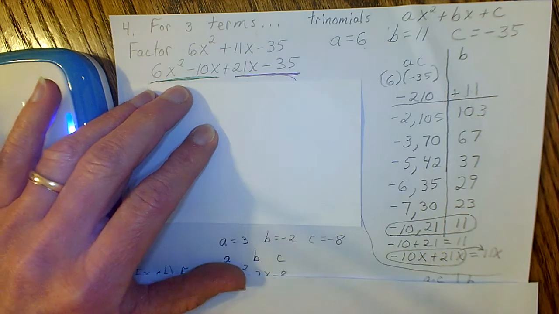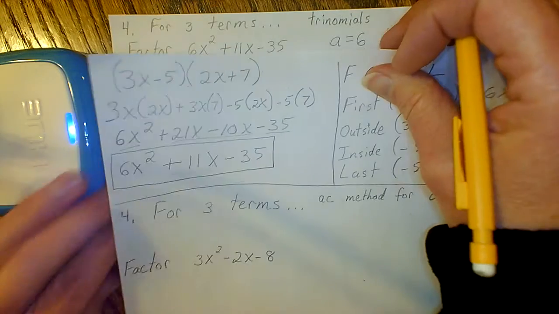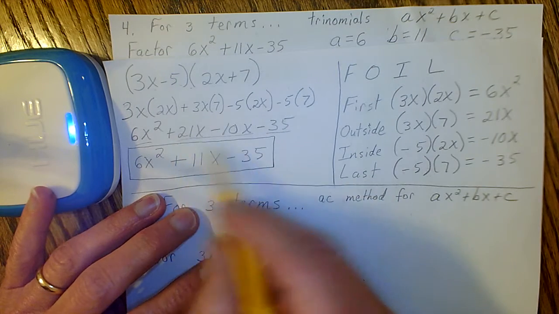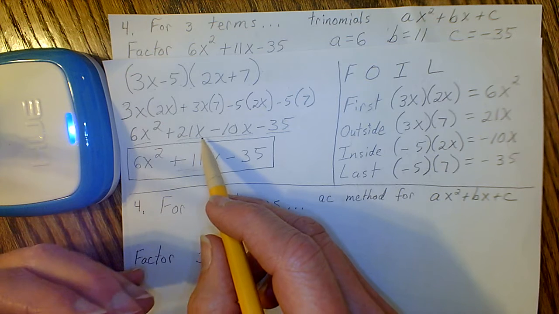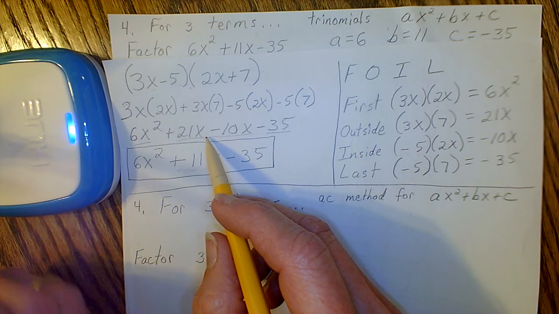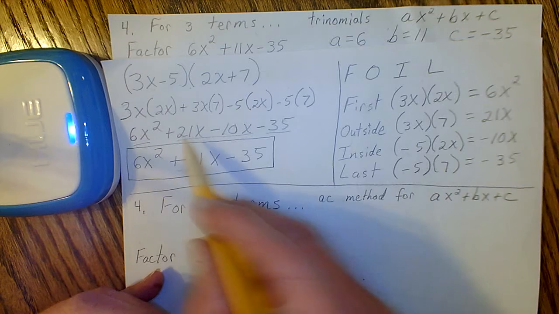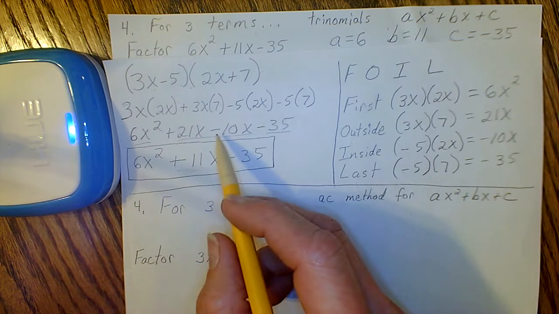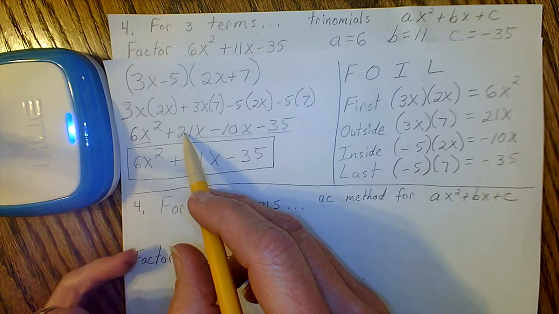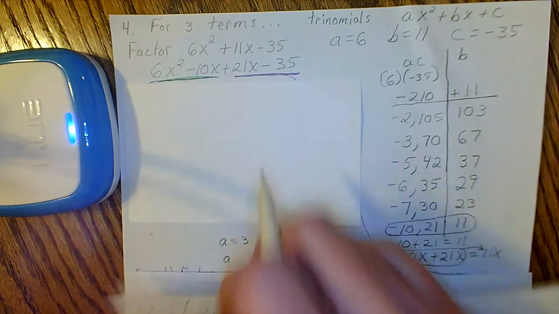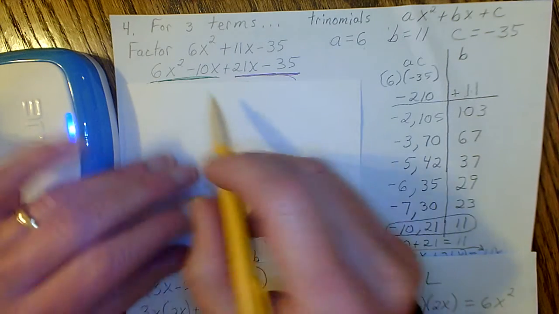So I've done that over here. If we look back at when we did this problem going the other way, you'll find that those are the two terms that are in the middle. They might not be in that same order, but quite frankly, it doesn't matter. When we're adding things together, it doesn't matter which one we add first. So what was supposed to be in the middle was a negative 10x and a positive 21x. And just to prove to you it's not going to matter that they're in a different order this time.